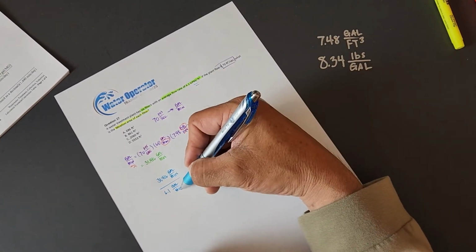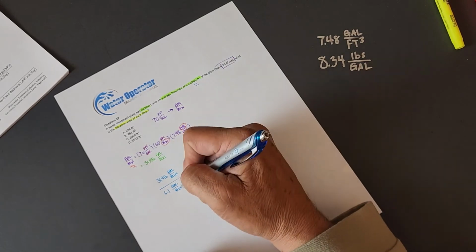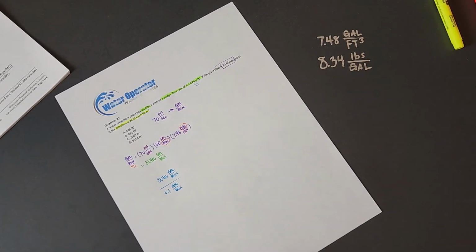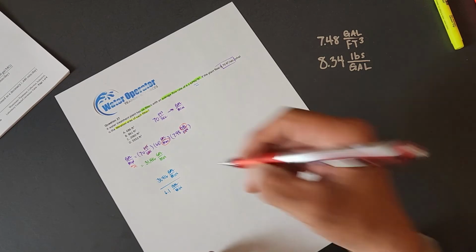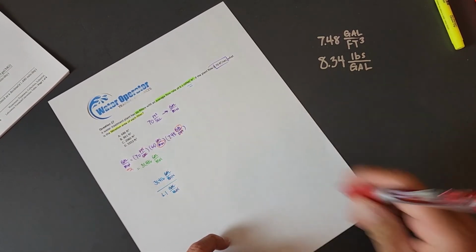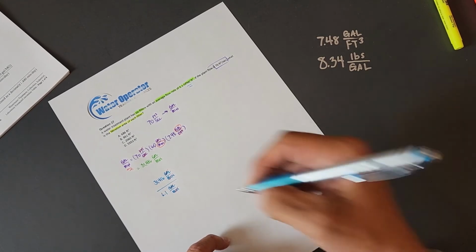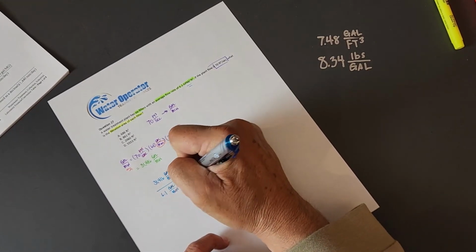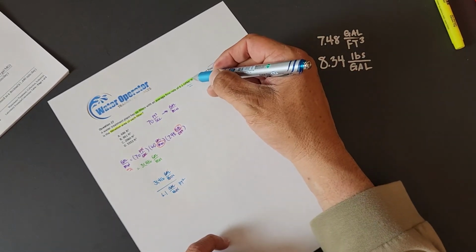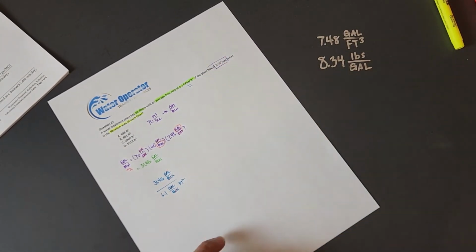Because I'm writing it gallons per minute, you can't just go and write per square foot. But I can take gallons, minute, and I will be left with square foot. Gallons per minute per square foot. Okay?